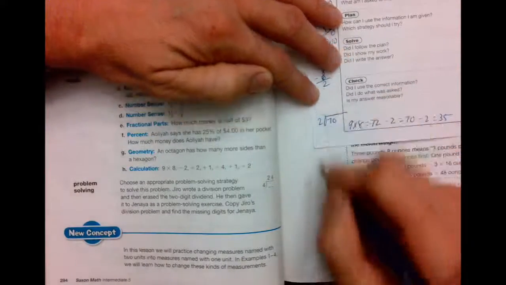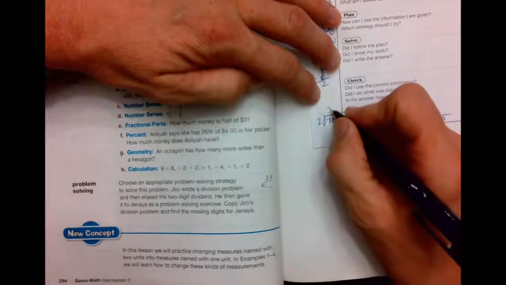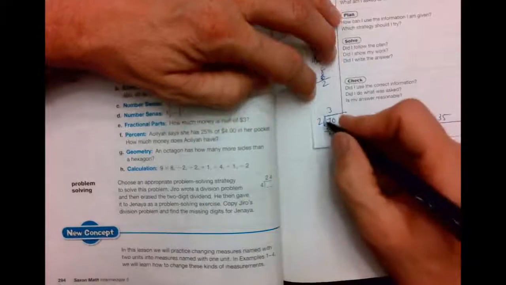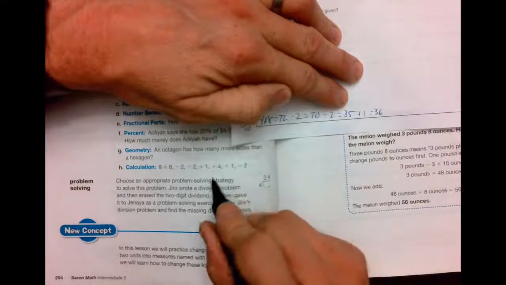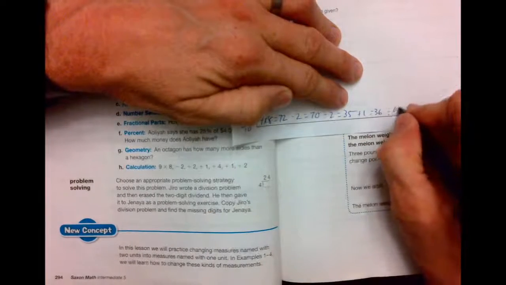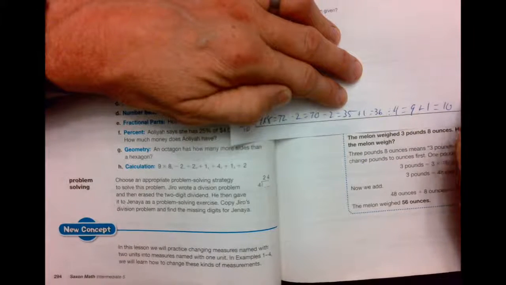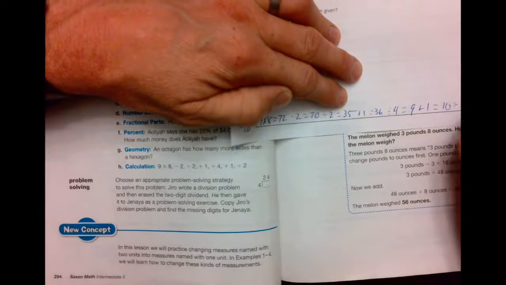How many times does 2 go into 7? 3 times. 3 times 2 is 6. Subtracting, I get 1. And 2 goes into 10 5 times. We're at 35 plus 1 equals 36. 36 divided by 4 equals 9. 9 plus 1 equals 10. And 10 divided by 2 equals 5.